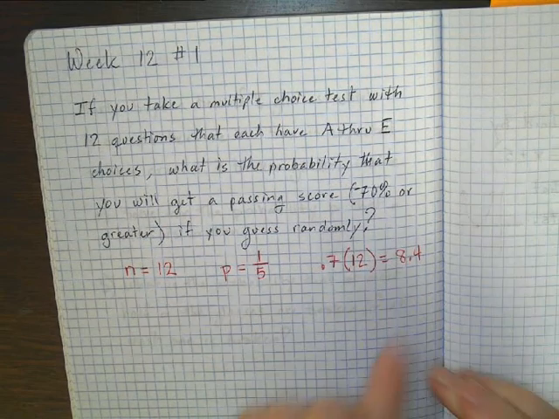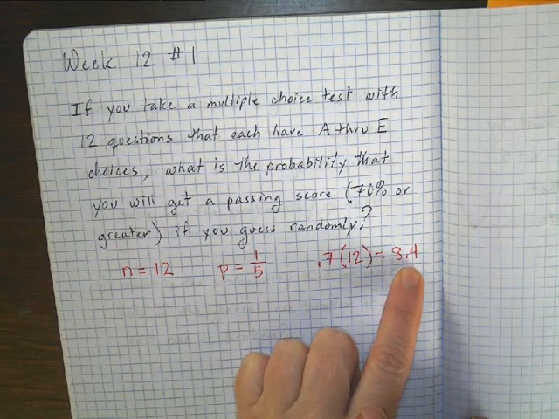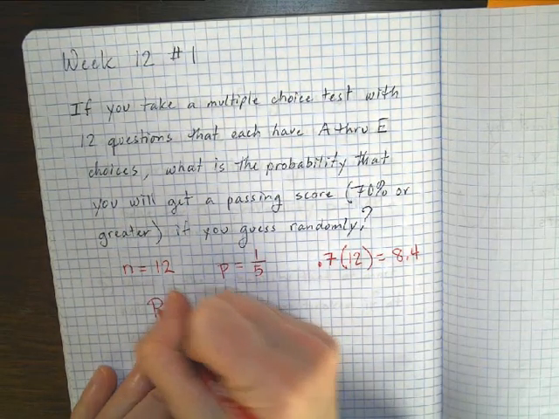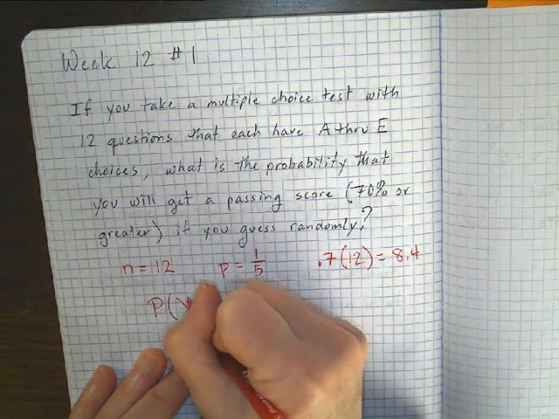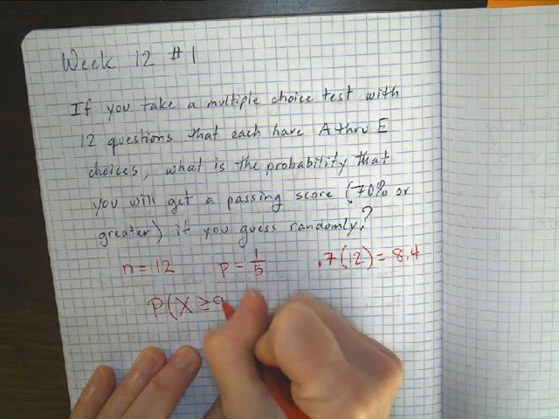So I need to get at least 8.4 questions right to pass this quiz. Well, you can't get 0.4 of a multiple choice. So that means I need to get a 9 or higher. So I want to know what's the probability that the problems that I get correct, that I will get 9 or more of them correct.